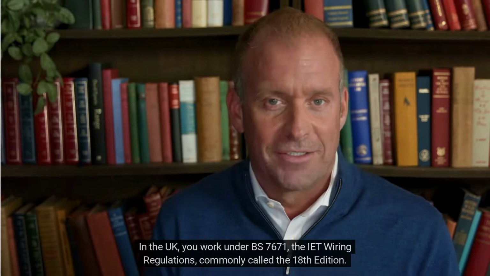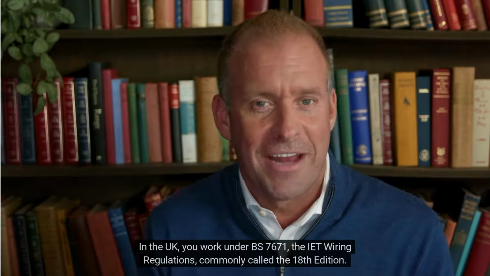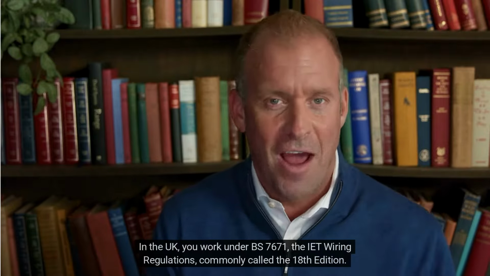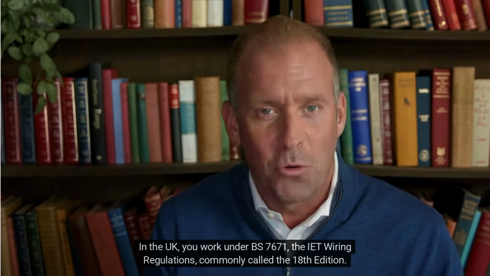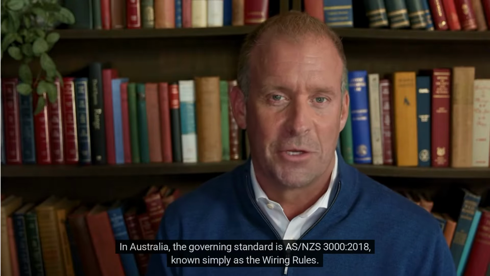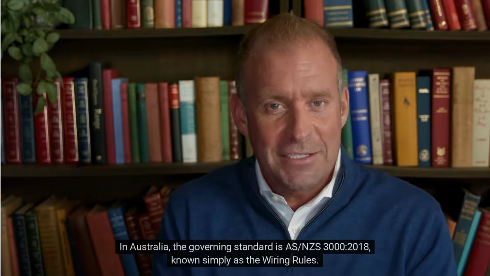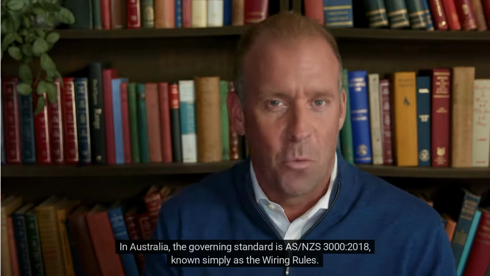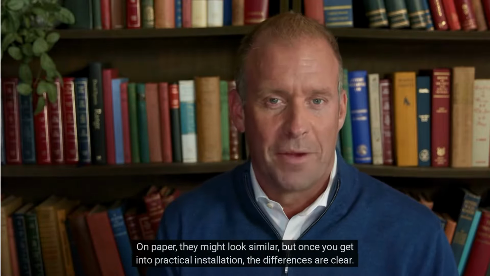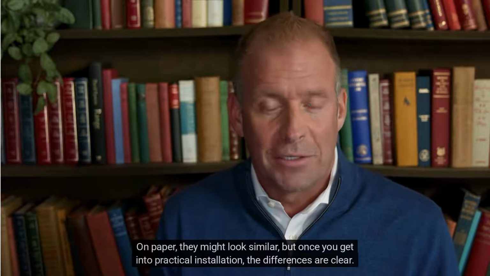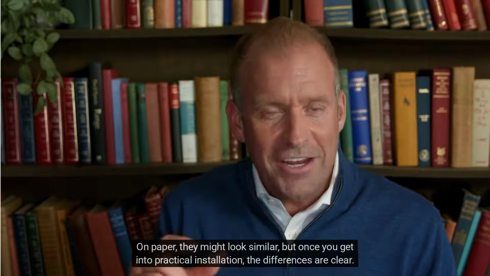In the UK, you work under BS 7671, the IET Wiring Regulations, commonly called the 18th edition. In Australia, the governing standard is AS/NZS 3000 2018, known simply as the wiring rules. On paper, they might look similar, but once you get into practical installation, the differences are clear.